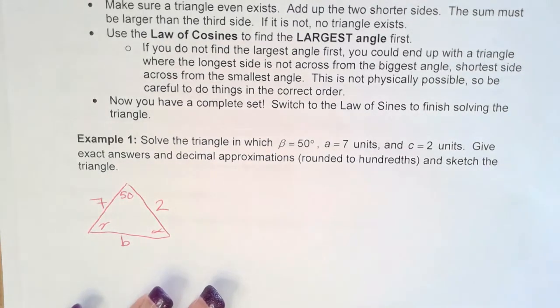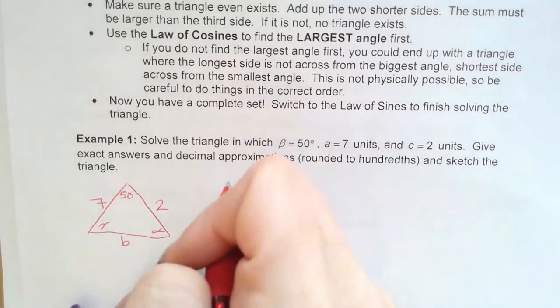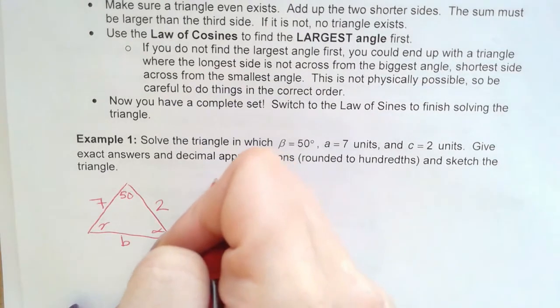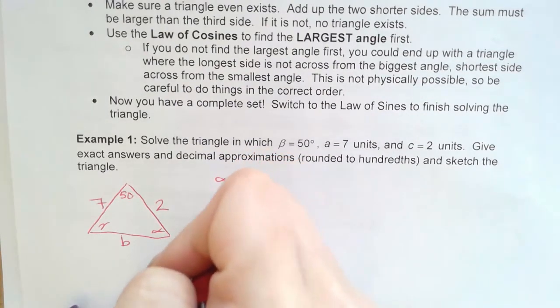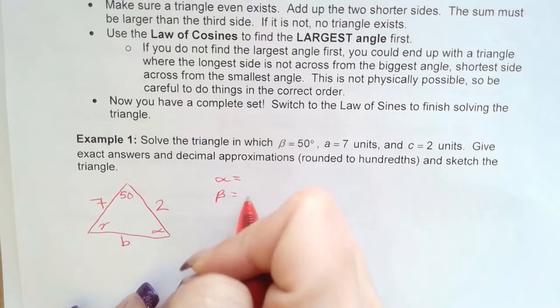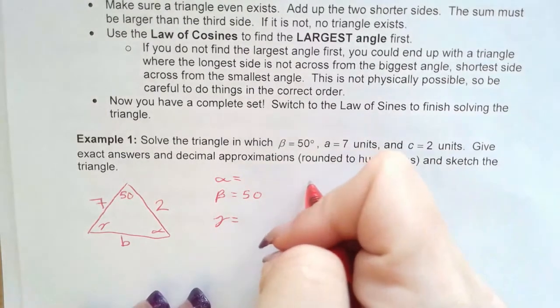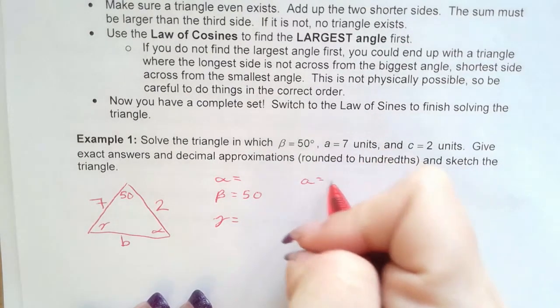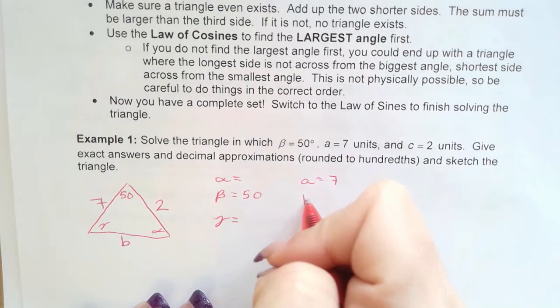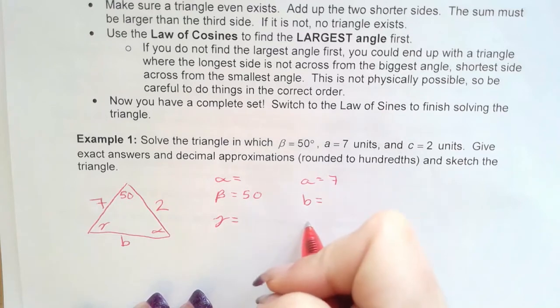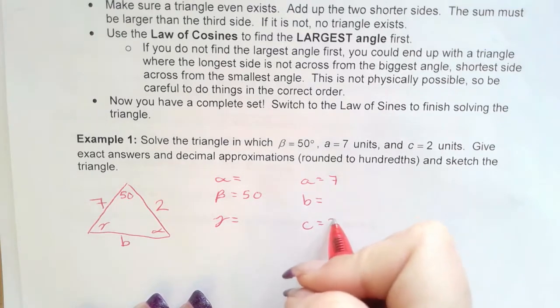Just like I did with law of sines, I'm going to look at what I have already. Alpha we don't have, beta is 50, gamma we don't have, a is 7, b we don't have, and c is 2.